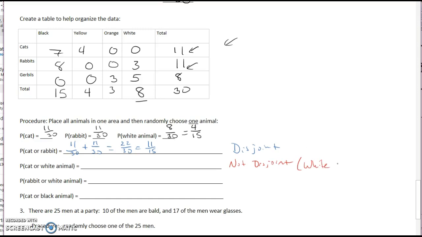Just say, are there white cats? And the answer is yes, right? So that's why we would say this is not disjoint. So we're going to do, let's do the cats first. We're going to find the probability of getting a cat, which is right here. We did this in the last one. We can see that's 11 out of 30, right? So the probability of getting a cat is 11 out of 30.